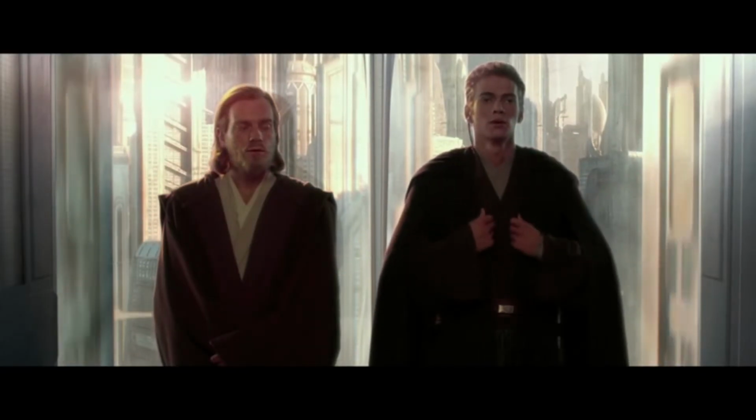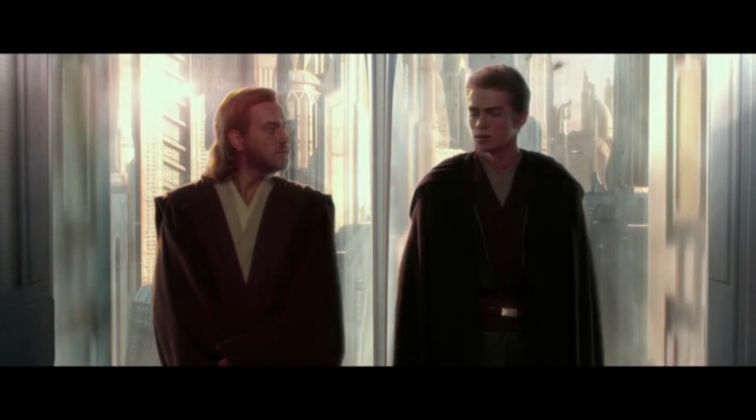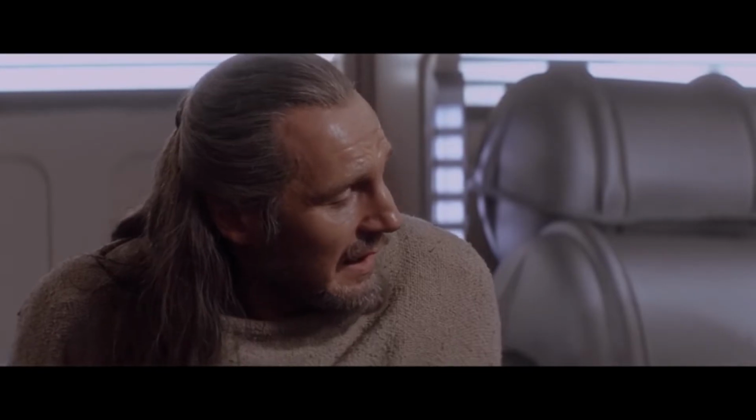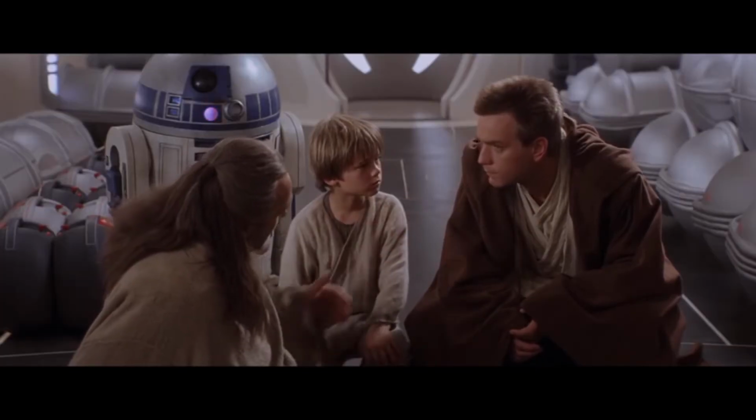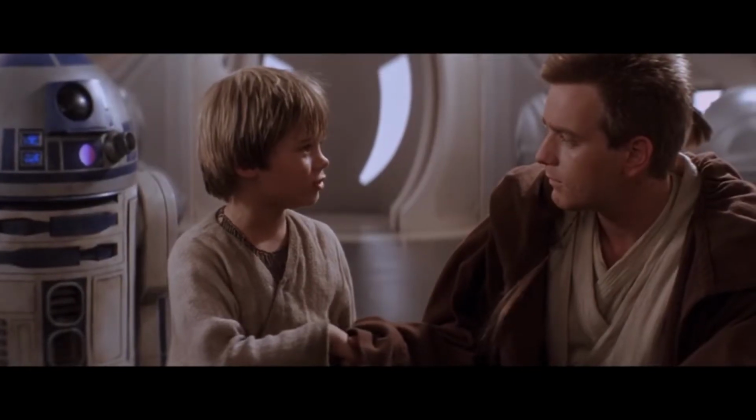The grown-up Anakin is first introduced in the elevator with Obi-Wan. Anakin tells Obi-Wan that he's the closest thing he has to a father. Qui-Gon was actually supposed to be the father figure for Anakin, and of course he died. Anakin and Obi-Wan's relationship is more brotherly than a father-son relationship. Obi-Wan is considerably older than Anakin.